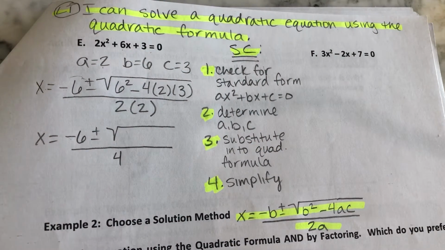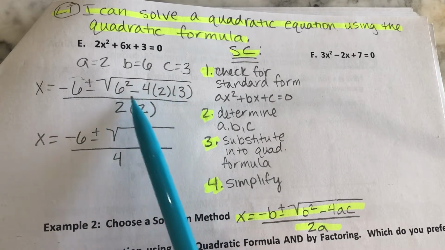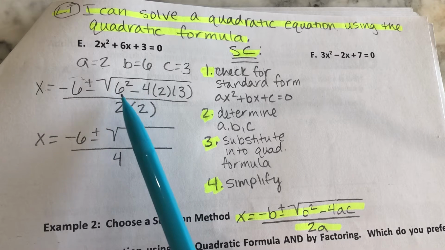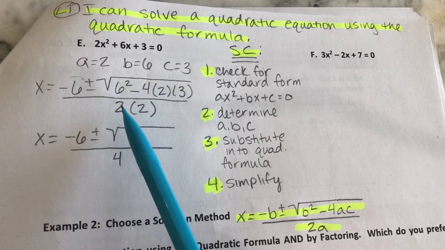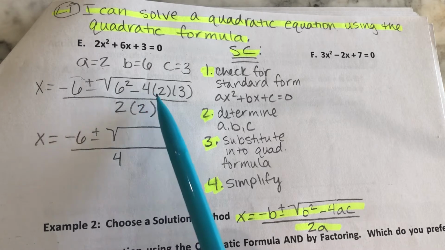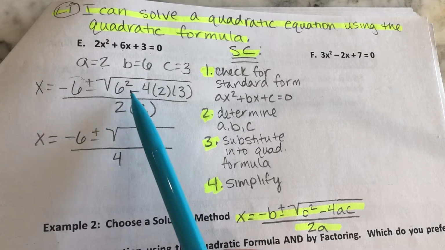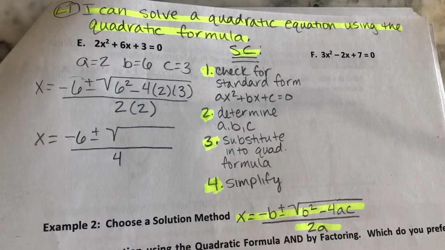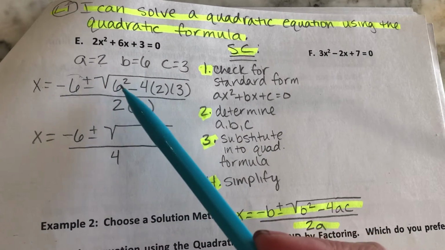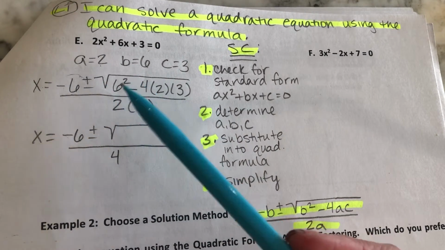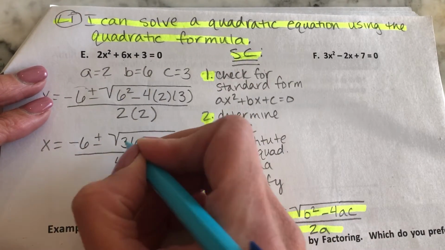All right. So now I want to find what's inside the square root. And yesterday we talked about how that is called the discriminant, and we're going to look at the discriminant more closely in future lessons. But anyway, let's always start with the squared term. So order of operations says do exponents first. So 6 squared is 36.